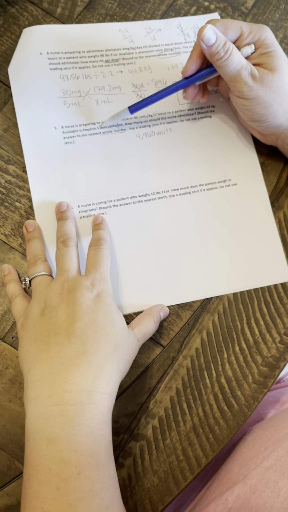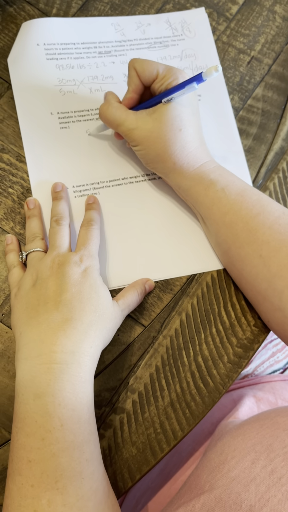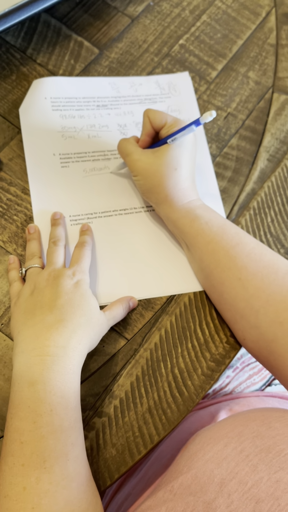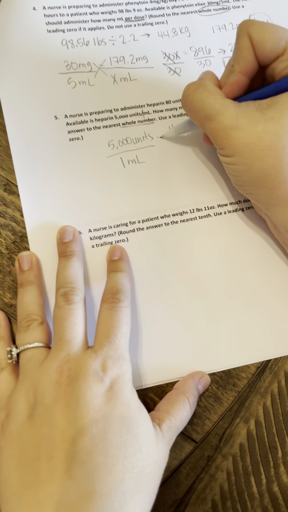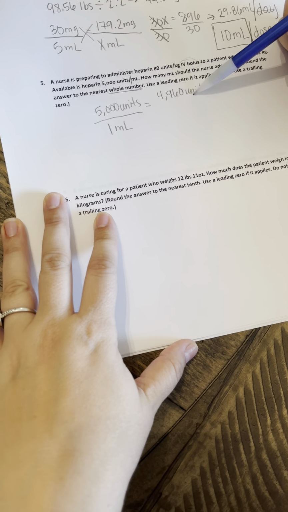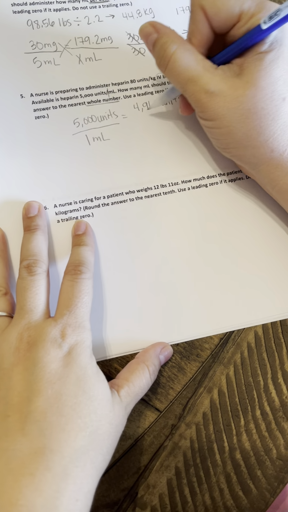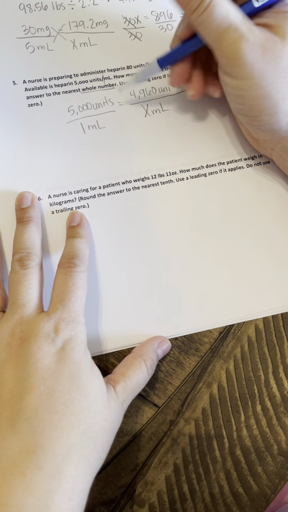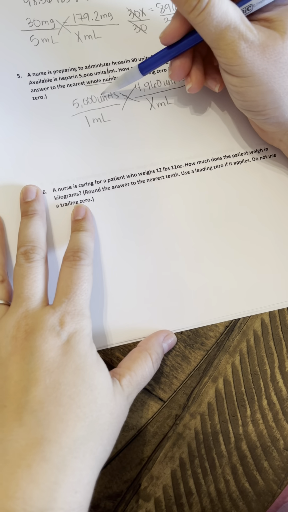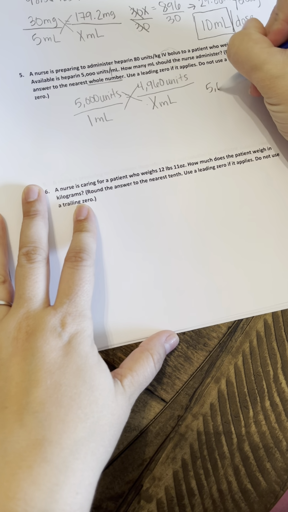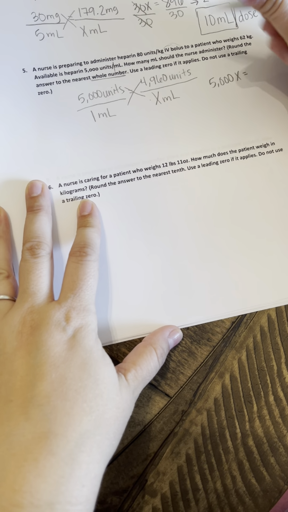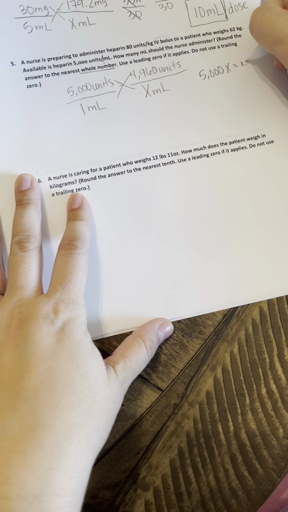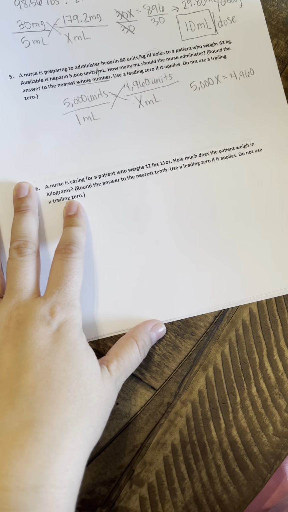So what we have available is 5,000 units in 1 ml. And we need 4,960 units in X. We need to know how many. Cross multiply. So 5,000X and 4,960 times 1 is 4,960.